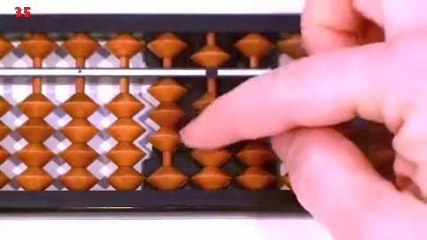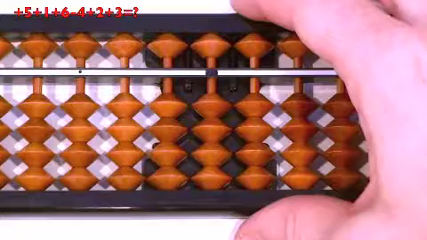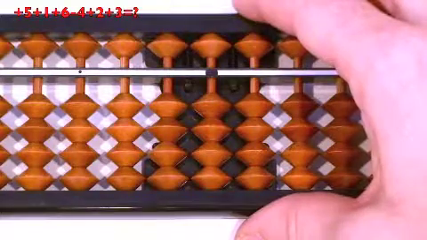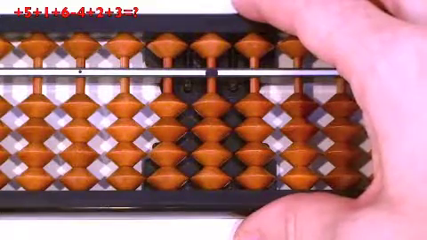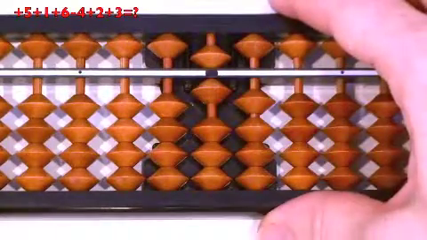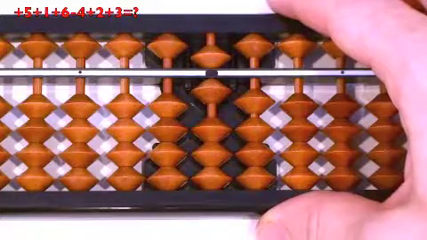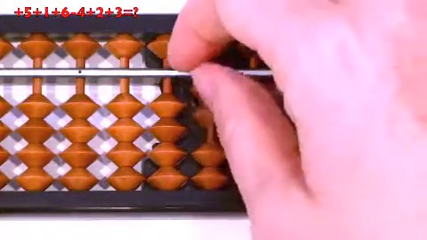Our answer, 35. Clear. Next one, plus 5 plus 1 plus 6 minus 4 plus 2 plus 3. Plus 5, finger down, plus 1, thumb up. Plus 6, can we do minus 4 then plus 10? No, so we have to do plus 6 mix. 6 up, then plus 10.